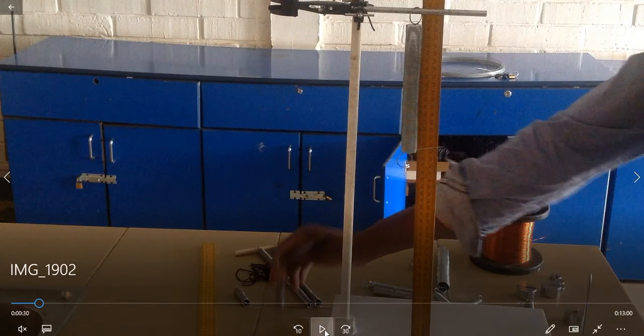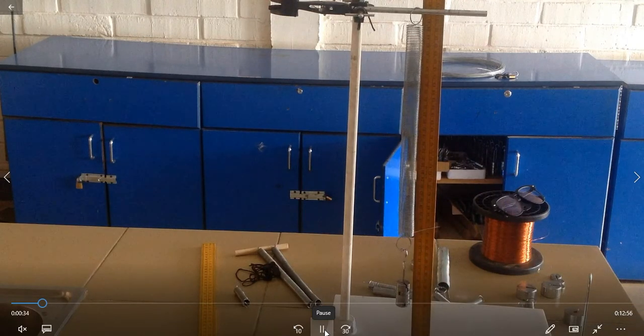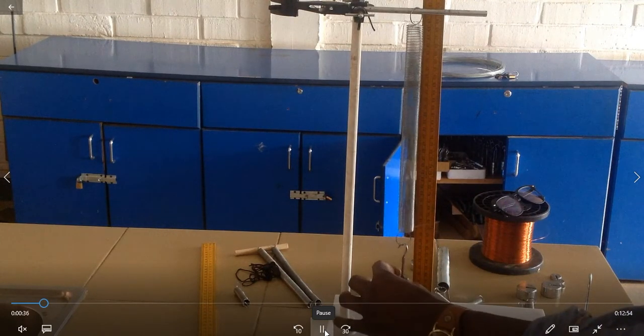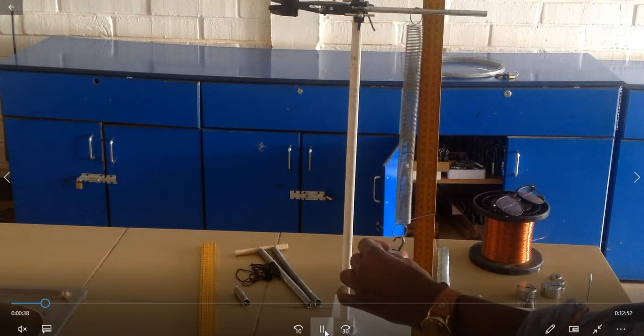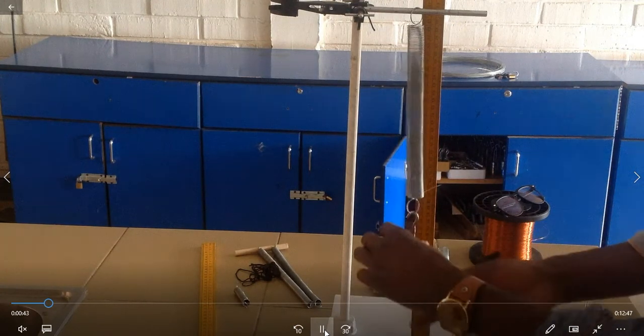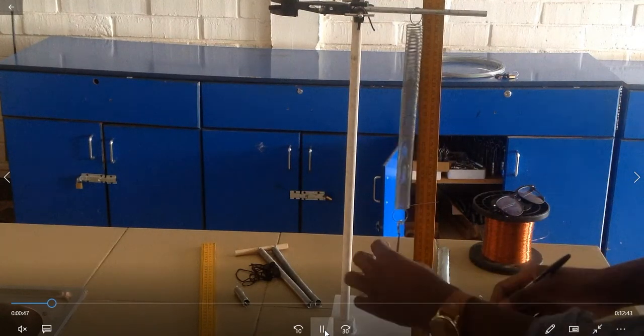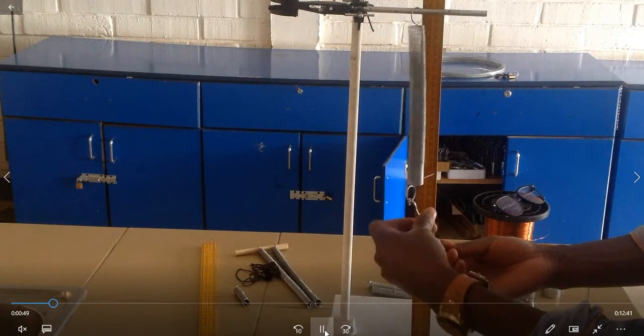What would happen if you add more and more weights? You would notice that the spring stretches even further, meaning that as you add more and more weights, the stretching increases, and therefore the length of the spring is bound to increase.